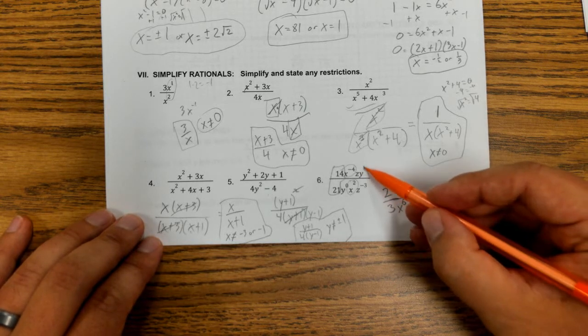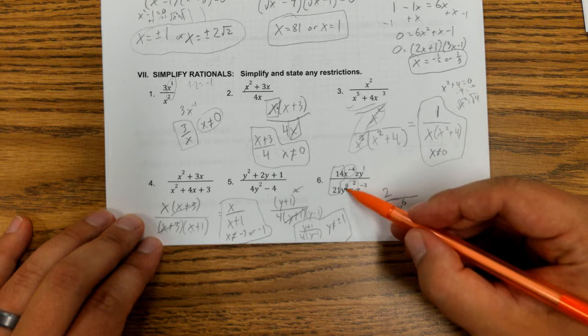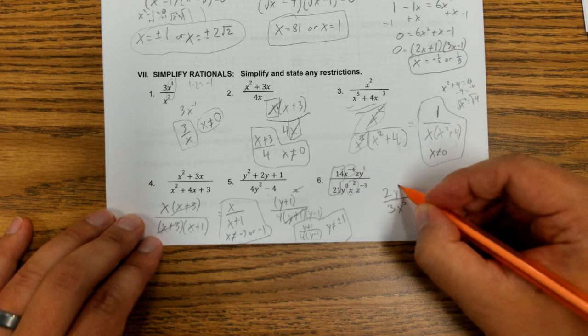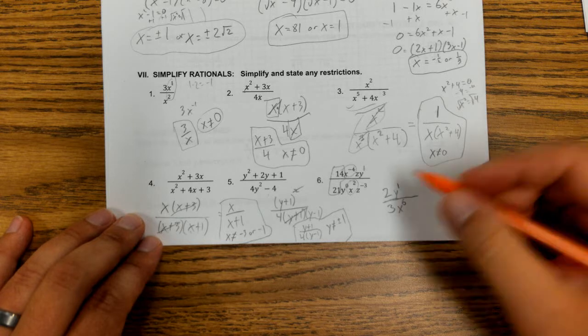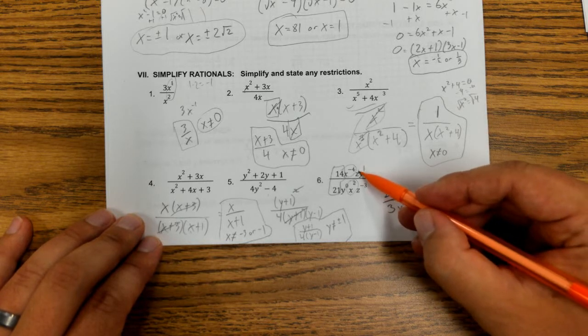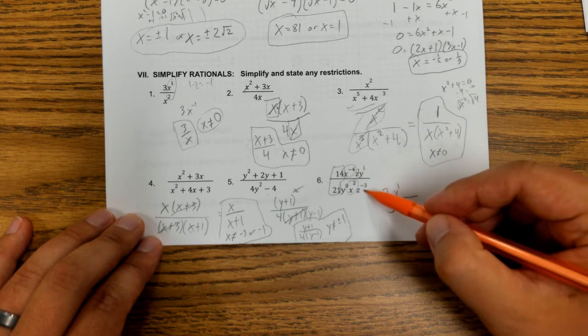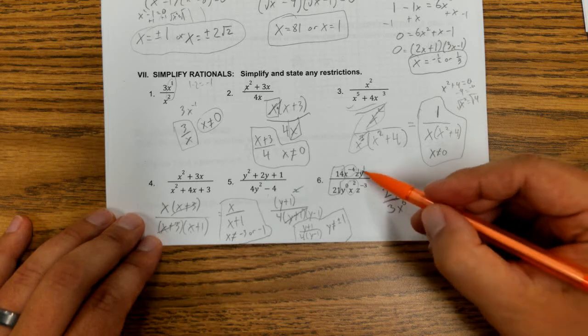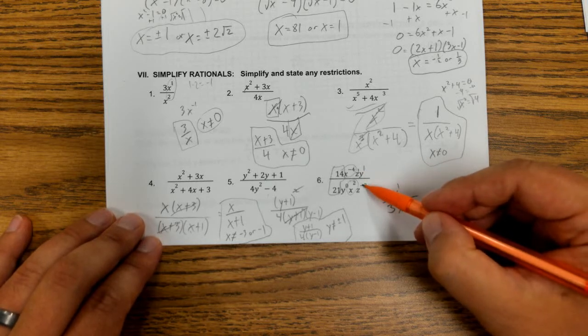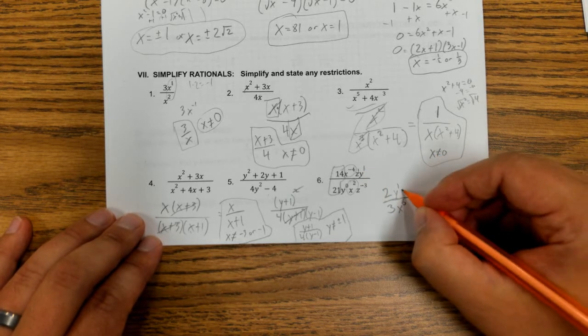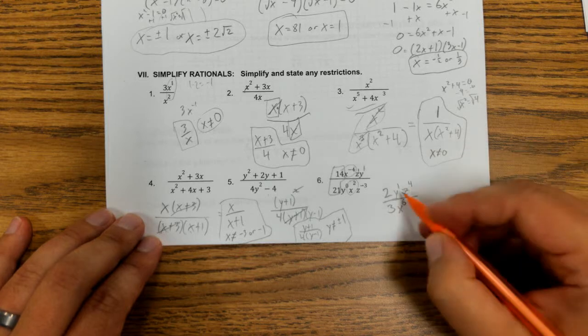Looking at the y's, I have a y to the 1 on top, a y to the 0 on the bottom. 1 minus 0 is 1. So I'm going to have a y to the 1 on top. And then looking at the z's, I have a z to the 1 on the top, a z to the negative 3 on the bottom. 1 minus negative 3 is positive 4. And so I'll have a z to the 4th on the top.